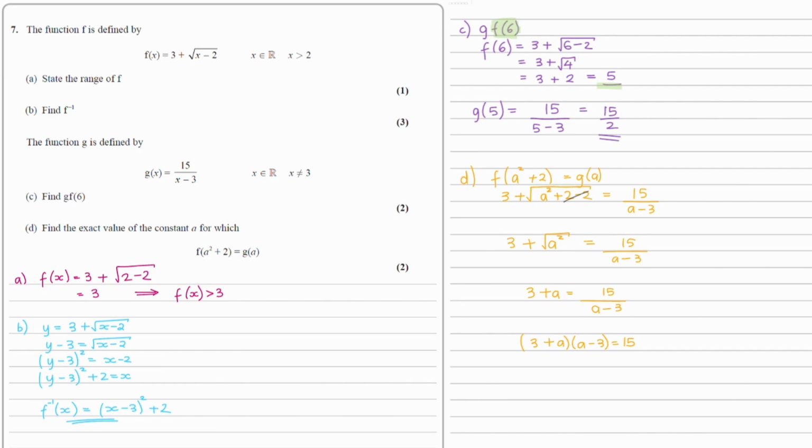And we can notice that the two brackets are a difference of 2 squares, so we can expand this out and write it as a squared minus 9 is equal to 15. If we add 9 onto the 15, we will have a squared is equal to 24, which means that a is equal to the positive and negative root of 24.